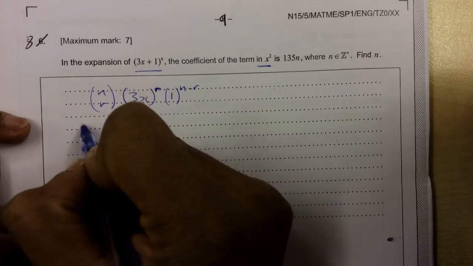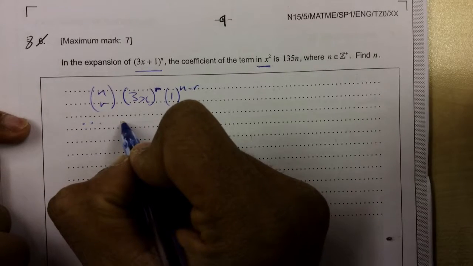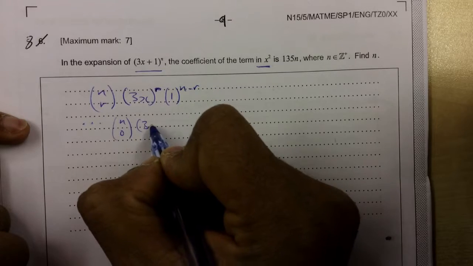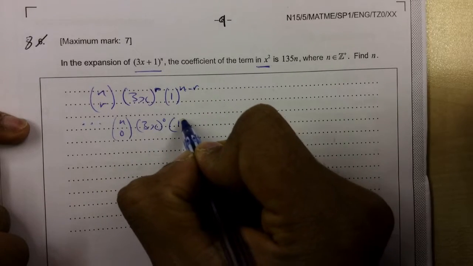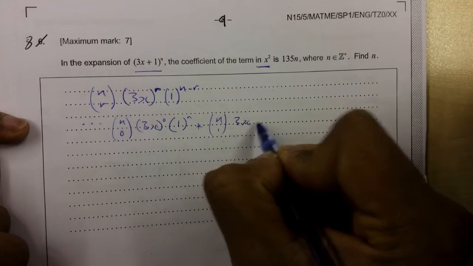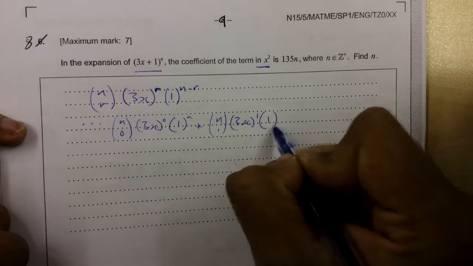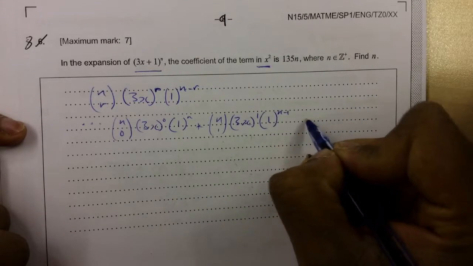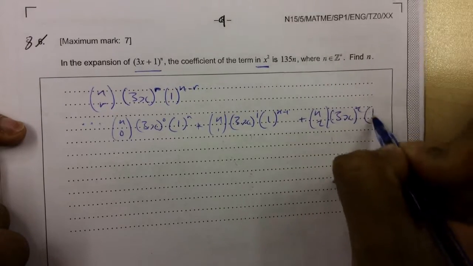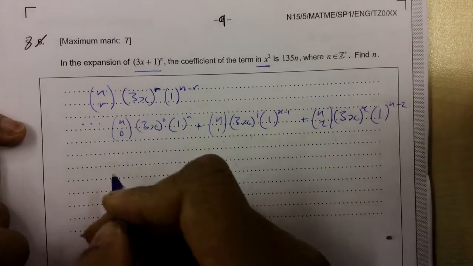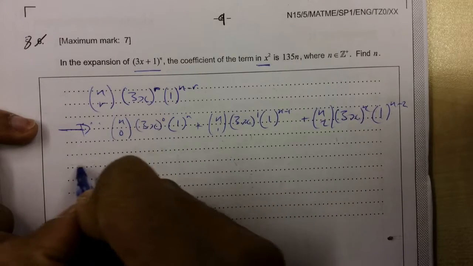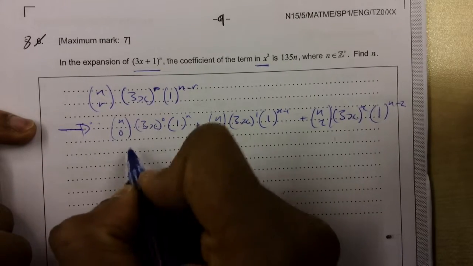We could write this as, you could start with n choose 0, (3x) to the power of 0, 1 to the power of n, then n choose 1, (3x) to the power of 1, 1 to the power of n minus 1, and then n choose 2, (3x) to the power of 2, 1 to the power of n minus 2. You don't need to write this full line.